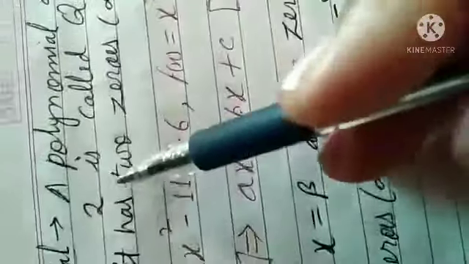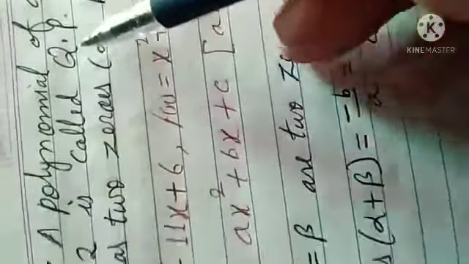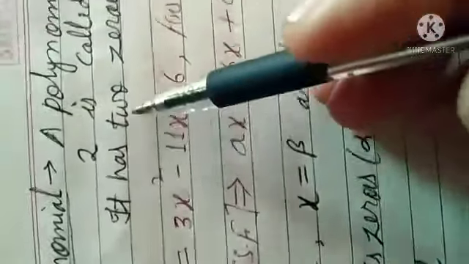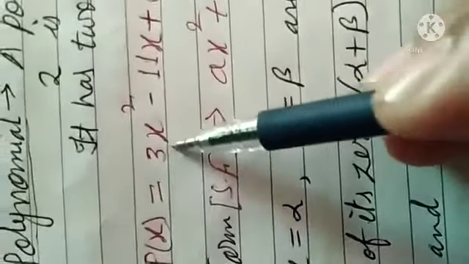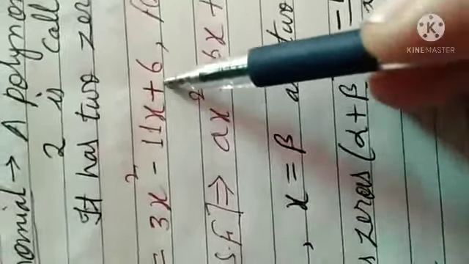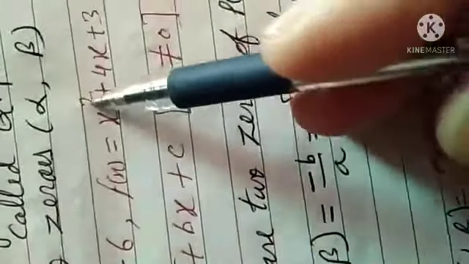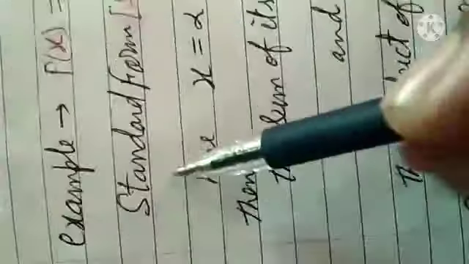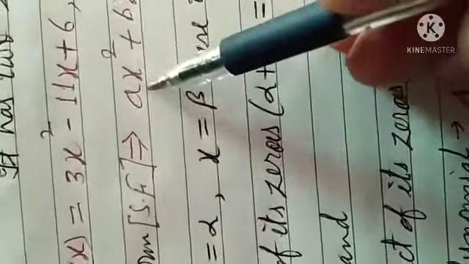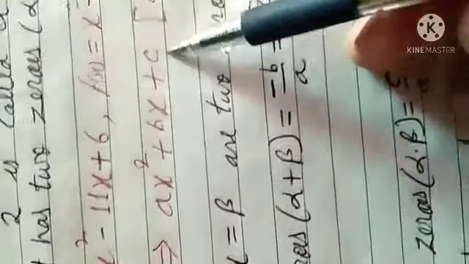Now quadratic polynomial. What is a quadratic polynomial? A polynomial of degree 2 is called a quadratic polynomial. For example, it has two zeros, alpha and beta. Example, p(x) is equal to 3x square minus 11x plus 6, or f(x) is x to the power 2 plus 4x plus 3, etc. So many examples. Here the standard form we write is ax square plus bx plus c, where a is not 0.